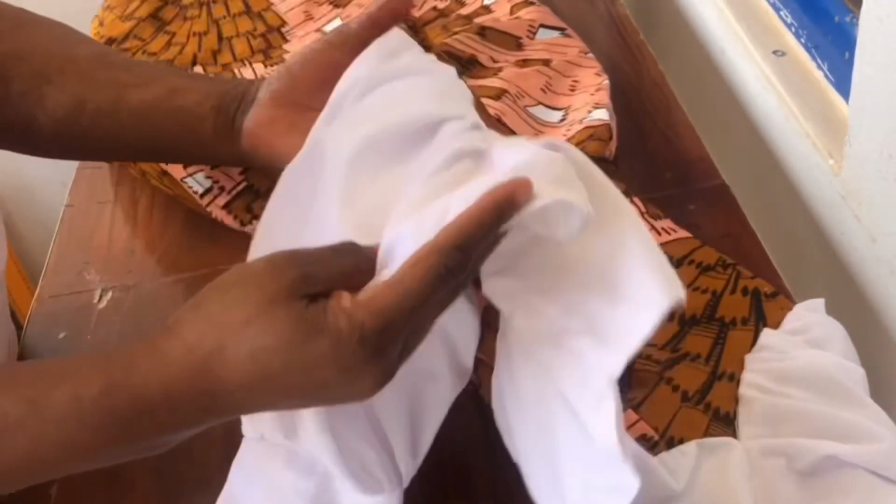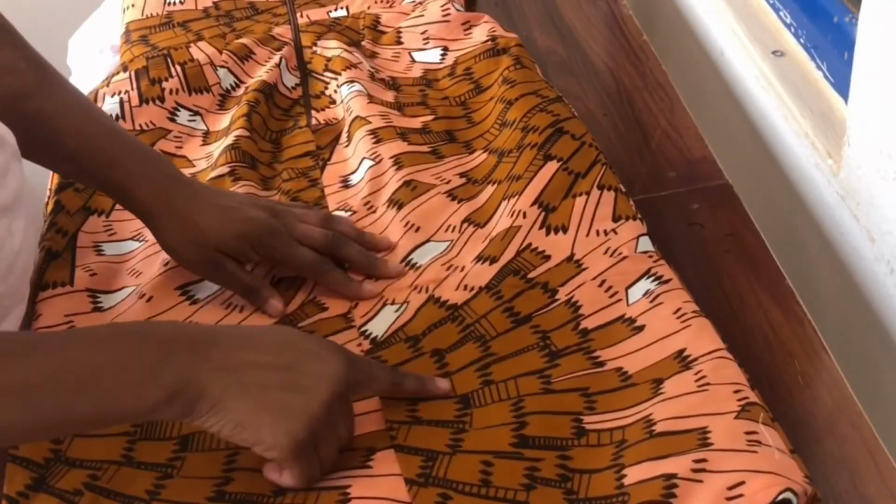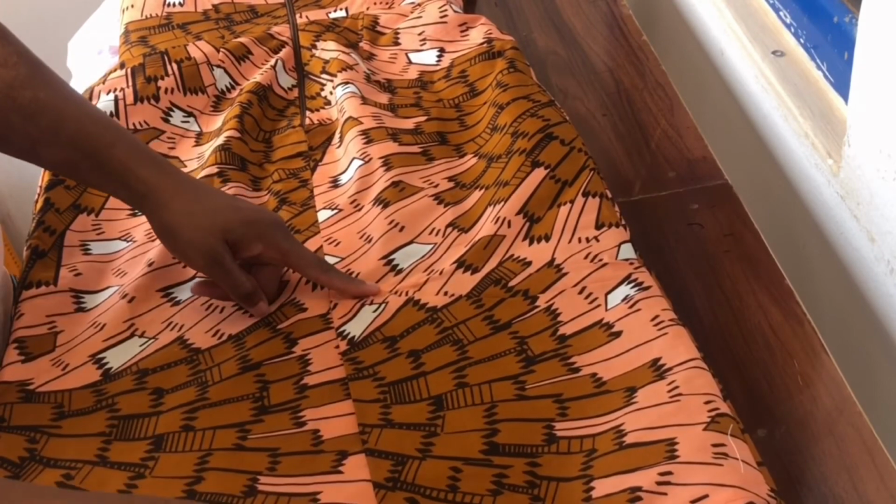So after that, I now pleated it round. So on this part of the slit, I top stitched it so that it will stay firm.